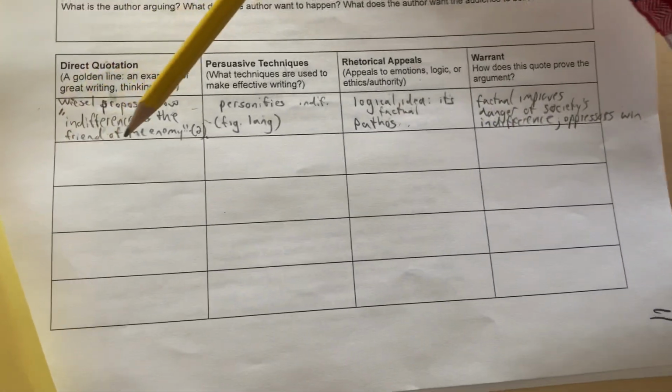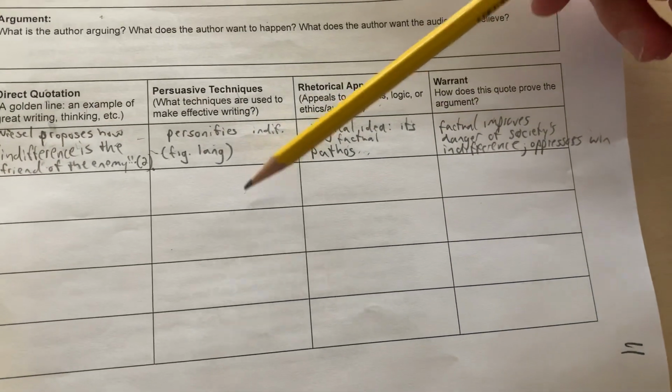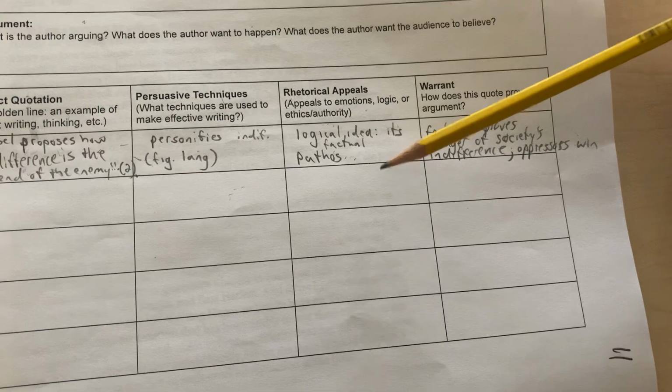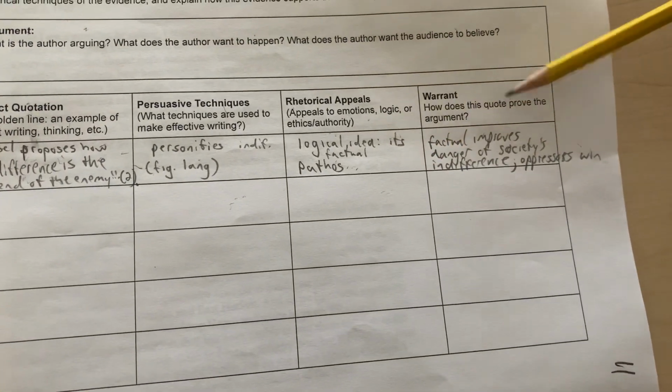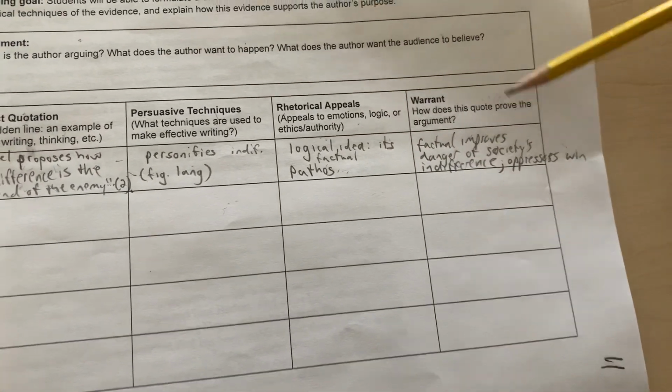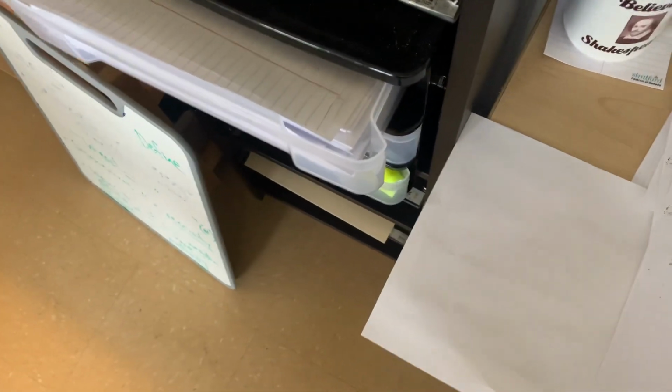So when you're adding your quotes, you're stating techniques you see, you're putting one of those 3 appeals, and you're trying to answer that question. How does this quote prove the argument? Now, where do we get those techniques? You come back to your list that we started with. And that's what we're looking for. And go back to your notes from class discussions.